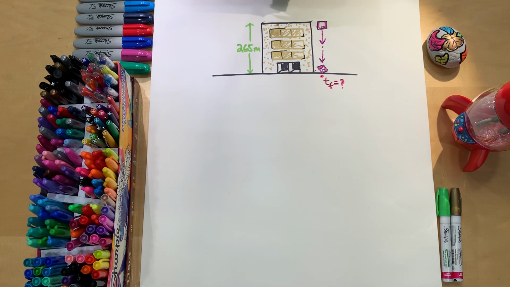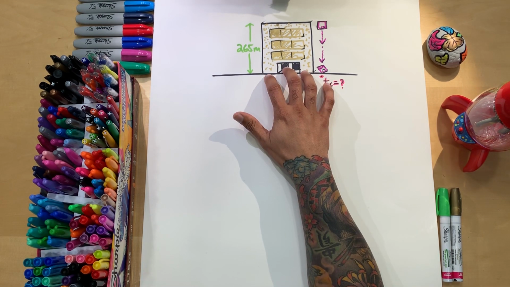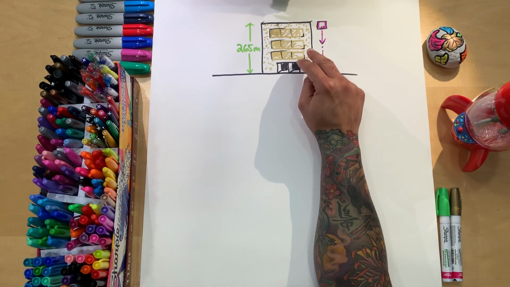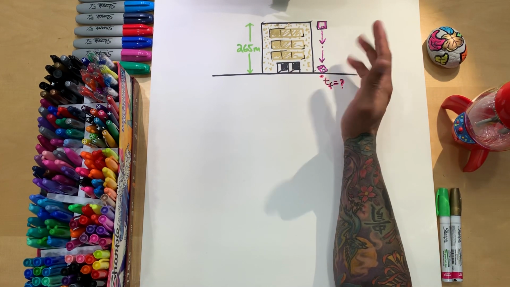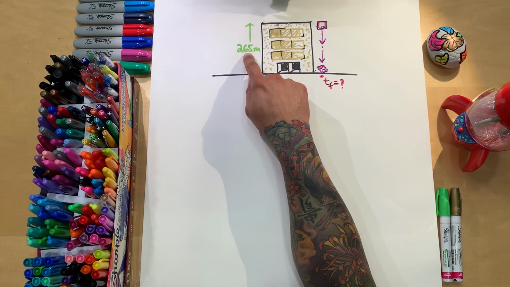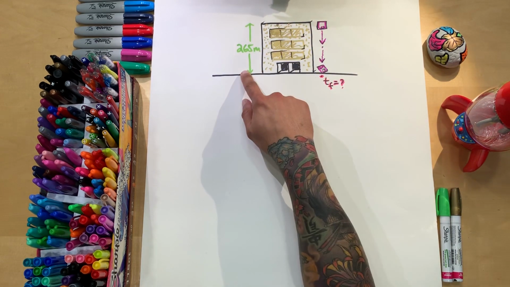All right, continuing the series, we have a building, and you may be wondering, this building is polka dots. I messed up, and so I thought it'd be cool. It's kind of weird. So we got a polka dot building, right? It's 265 meters tall, so that's the displacement in the Y that's given to us.